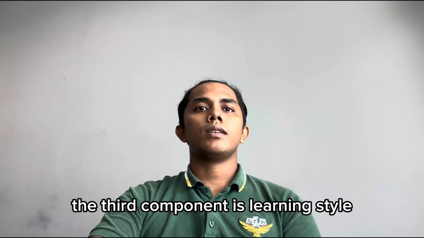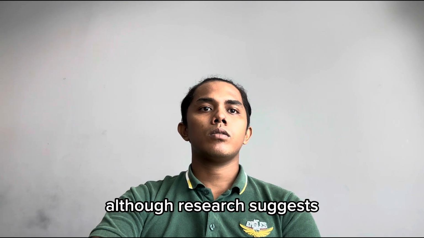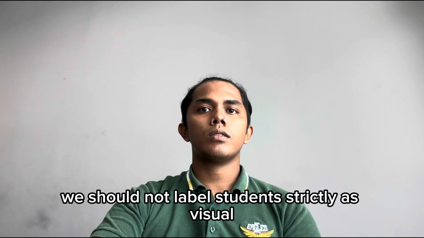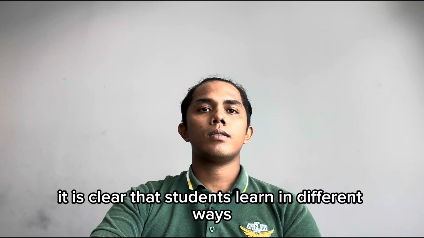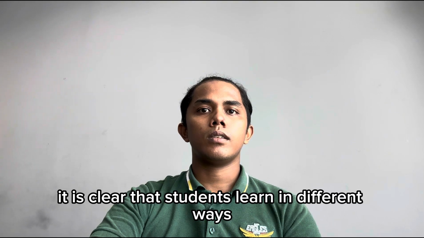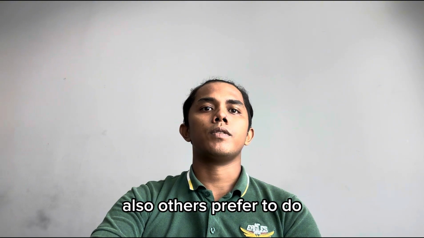The third component is learning style. Although research suggests we should not label students strictly as visual or auditory, it is clear that students learn in different ways. Some prefer to see, and others prefer to hear. Also, others prefer to do.